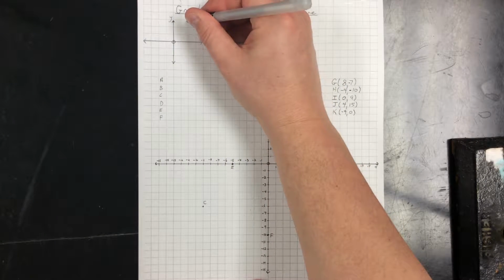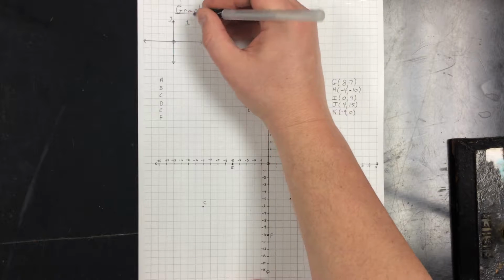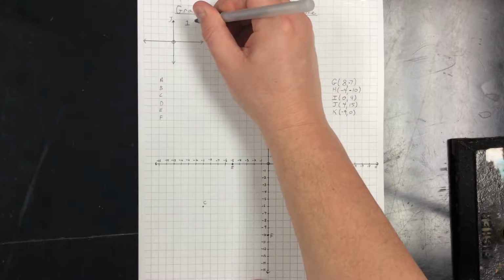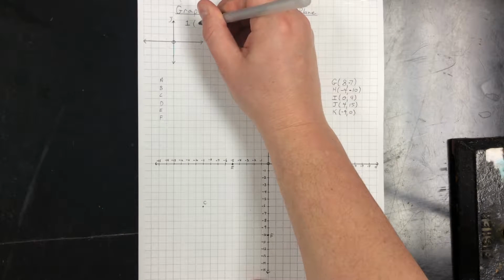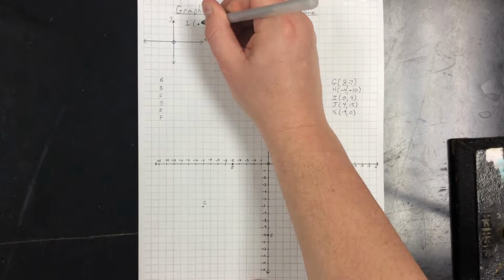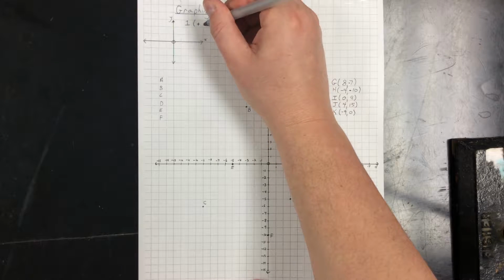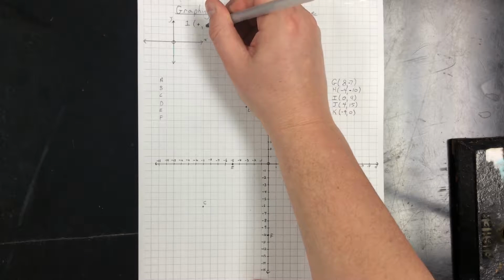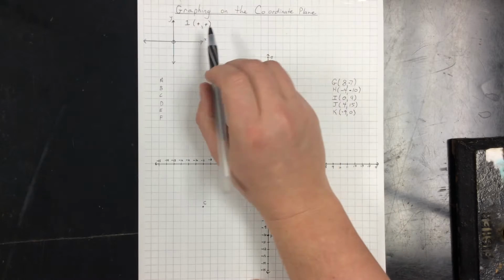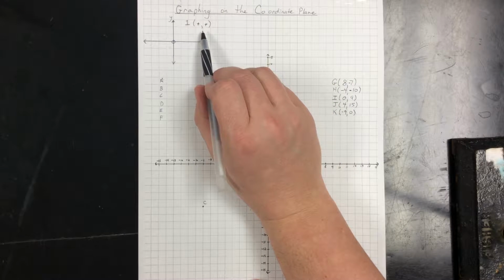The other day we were talking about the first quadrant, where in all our coordinate pairs our x value is positive, and we also had a positive y value. So all the numbers we worked with the other day were positives and positives.